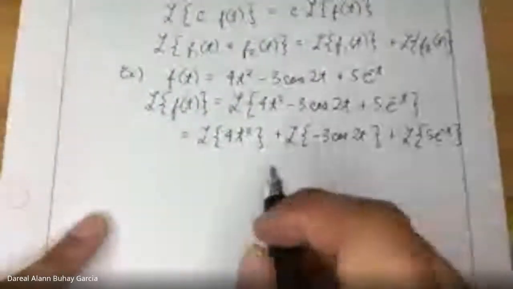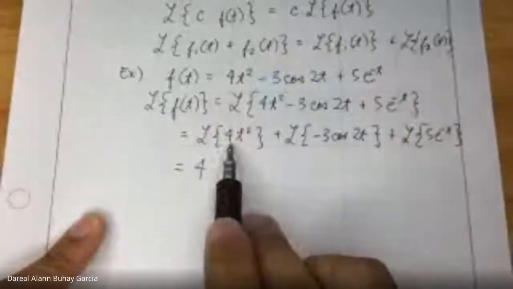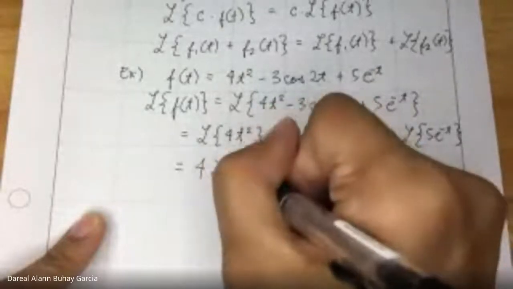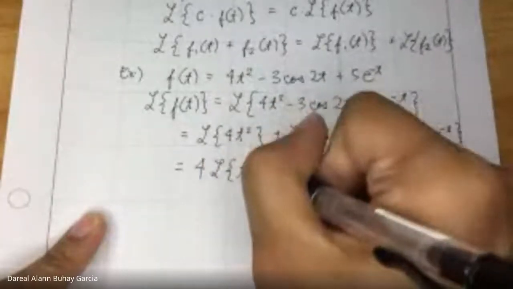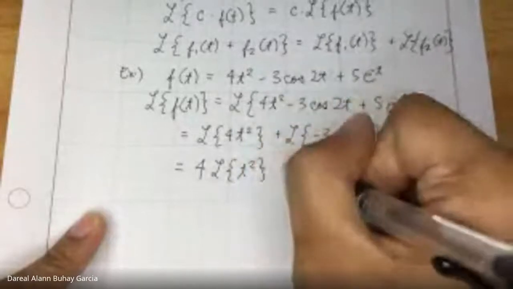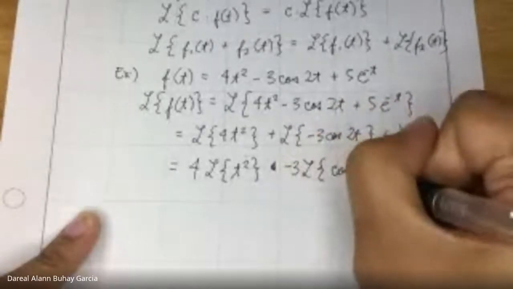Again, this might seem redundant to some, but that's fine. So the 4 comes out, and this becomes 4 times the Laplace transform of t squared, minus 3 times the Laplace transform of cosine 2t, plus 5 times the Laplace transform of e negative t.